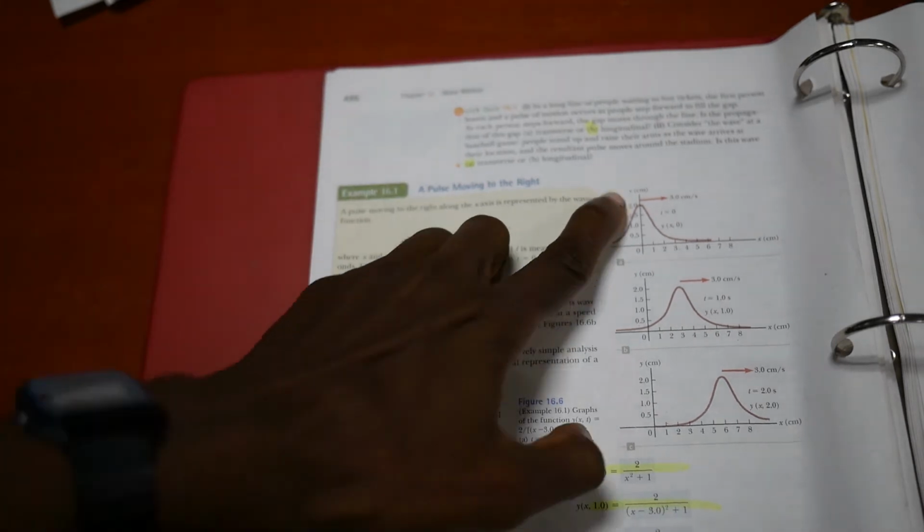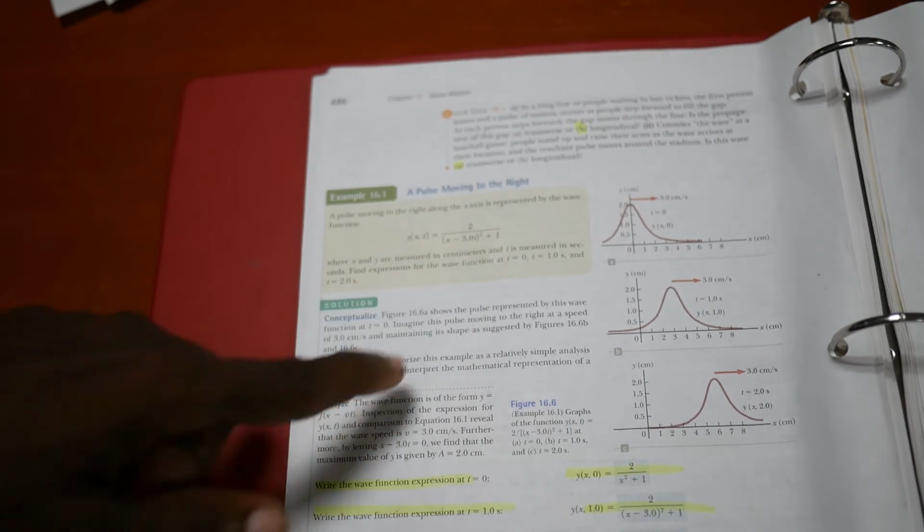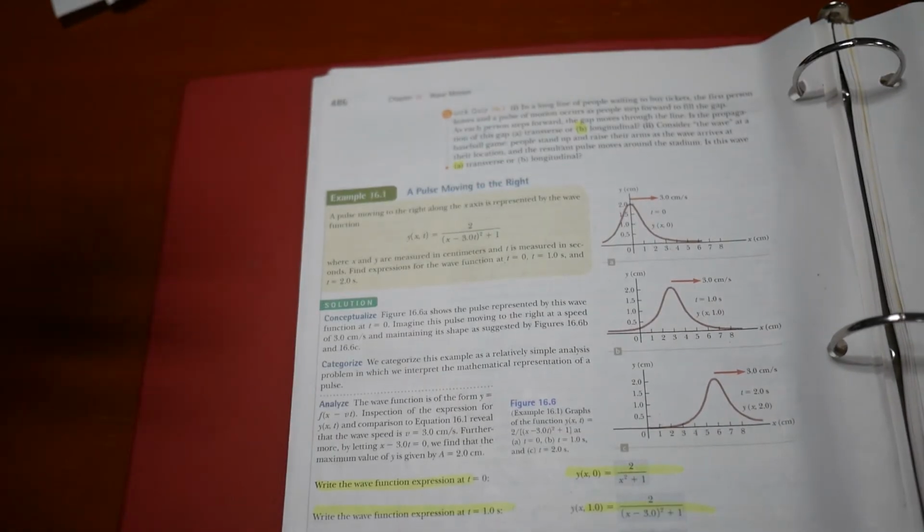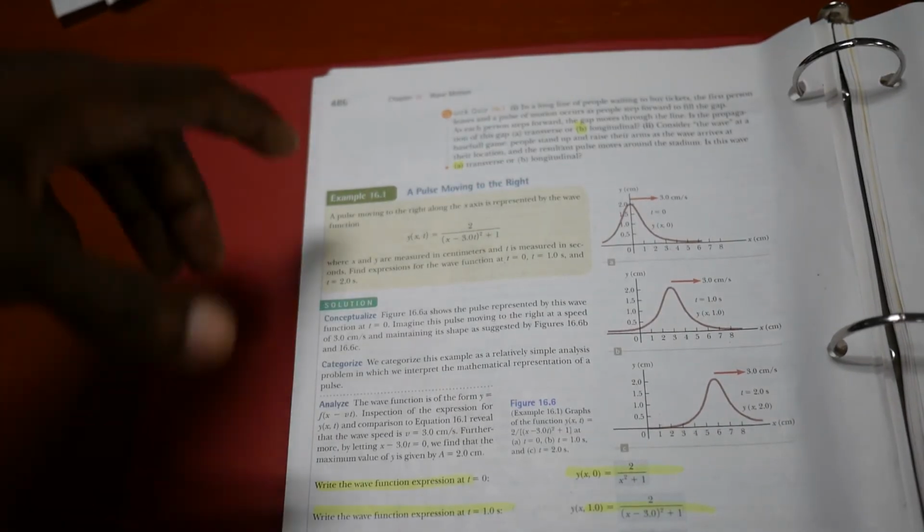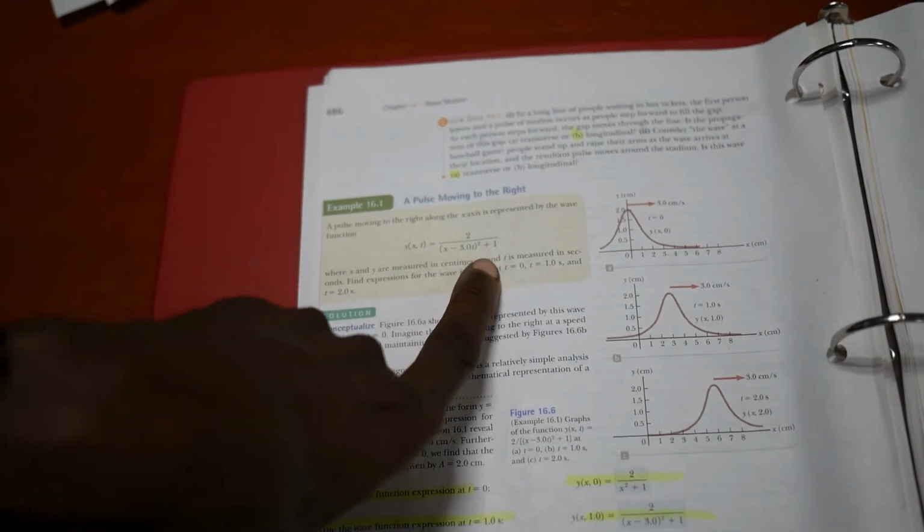In the example, they will always give us the formula associated with this pulse. This pulse is defined by this formula. That is the definition of the pulse, right? It says, find the expression for the wave function at t equals 0, t equals 1, and t equals 2.